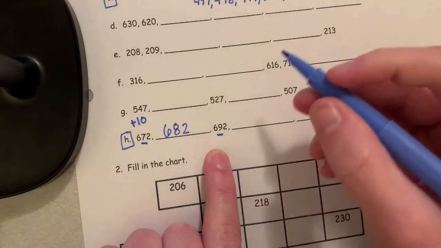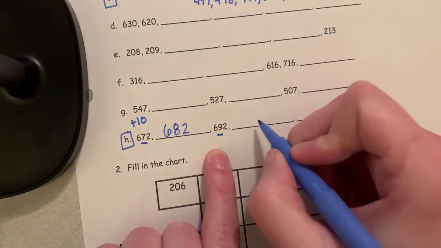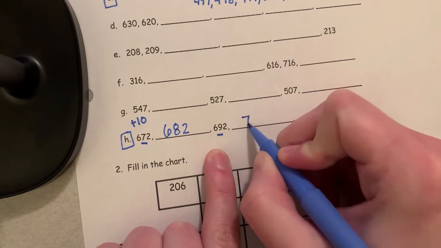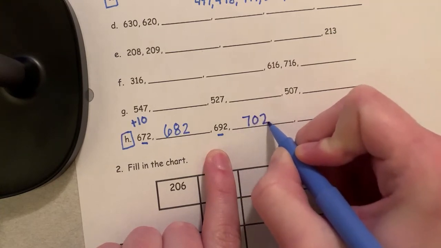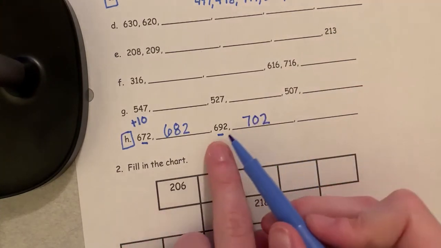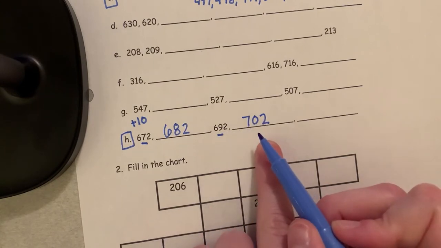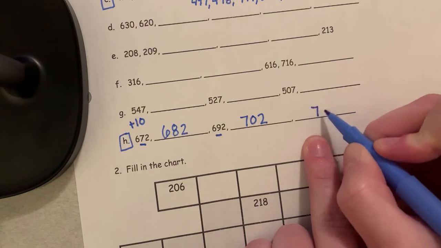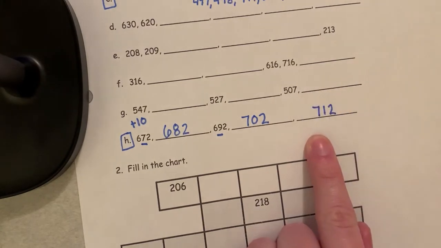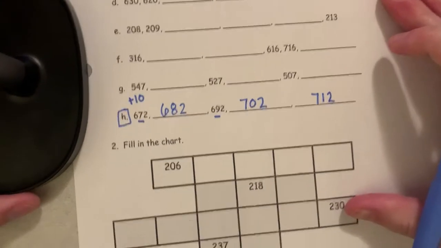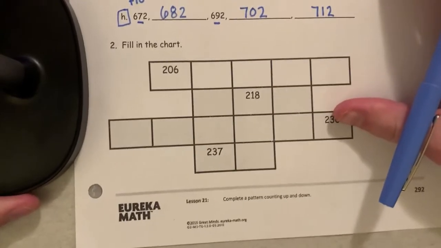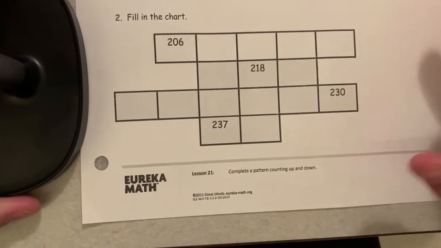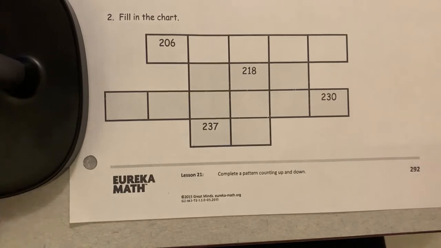And then remember, just like in C, we have to go 702. Because remember, we're going from 9 to 0. And then we can go to 1, which would be 712. All right, so now let's move down to number 2 here. So number 2 says to fill in the chart.